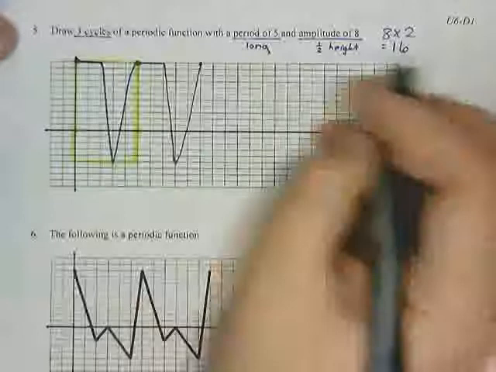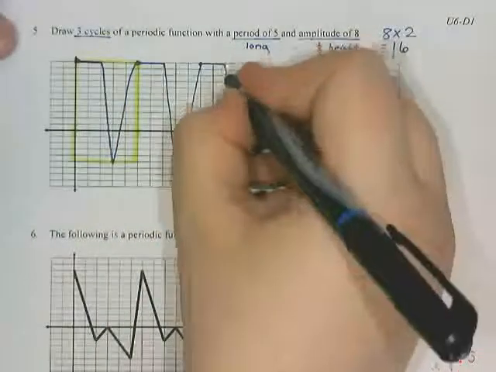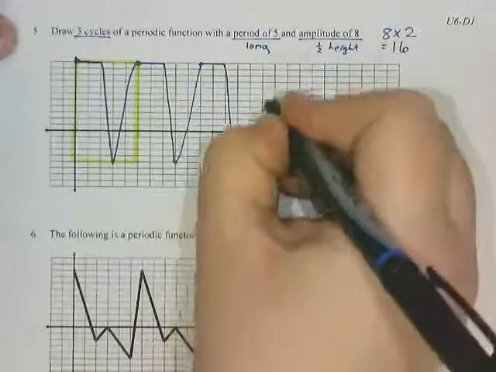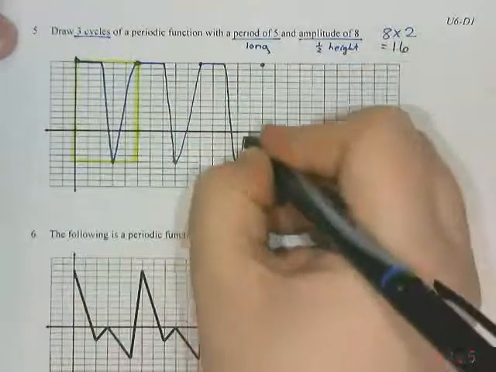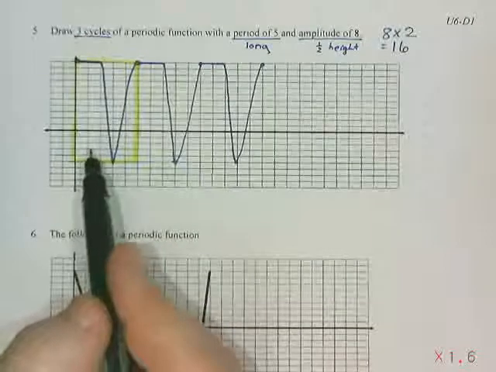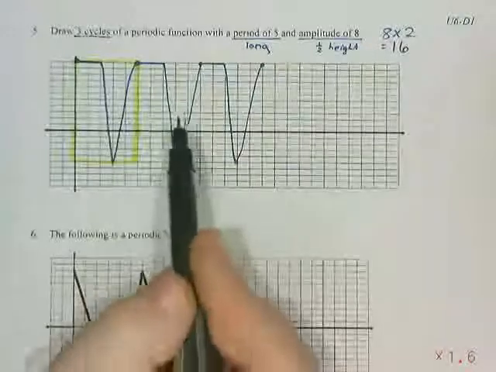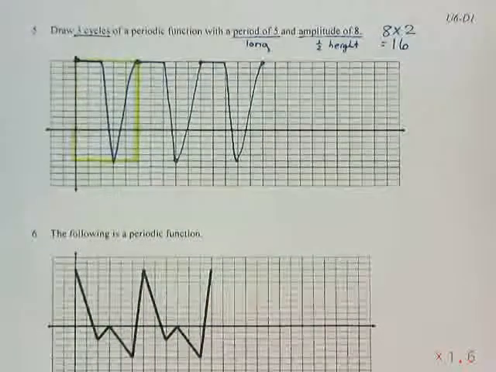And then I need to do that 1 more time. So 2 squares over, all the way down to the bottom, and then back up to the top. So each one of these is 5 squares long, 16 squares high, and I have 3 repeats of my pattern.